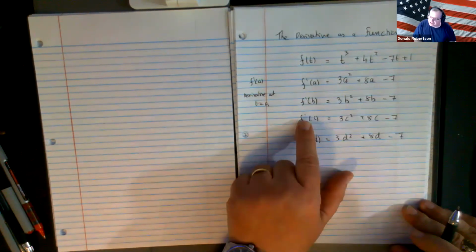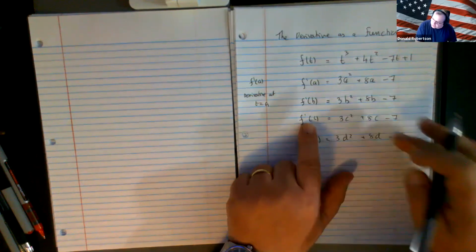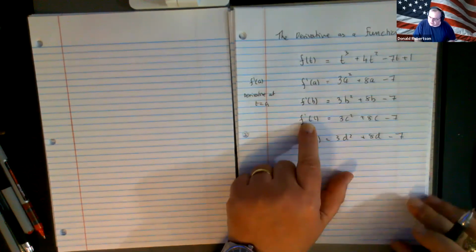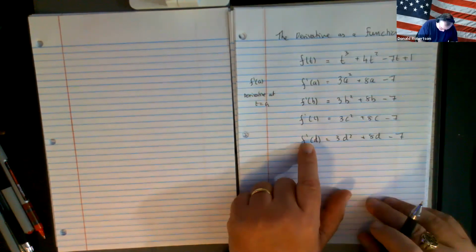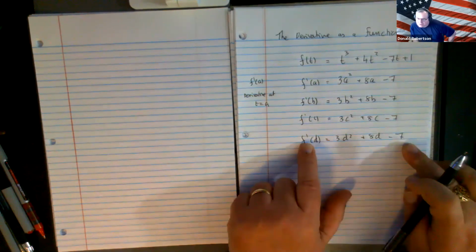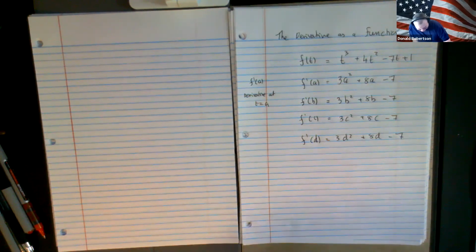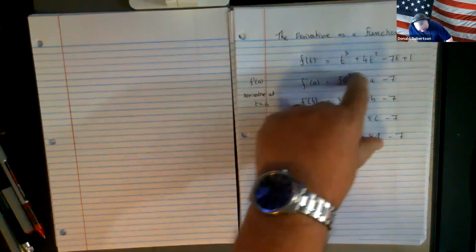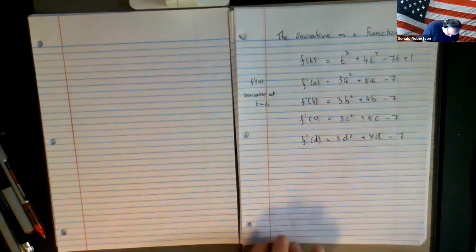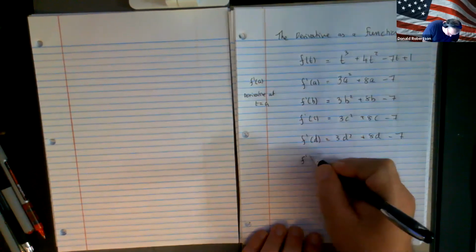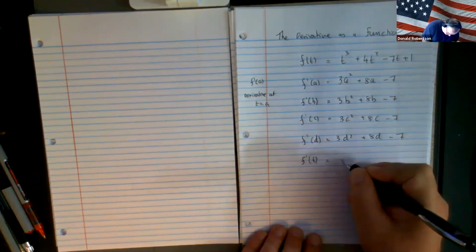Find the derivative at t equals c, in which case you would have got this formula. Find the derivative at t equals d, in which case you could get that derivative. You don't need to use these letters. Couldn't I just use this guy?